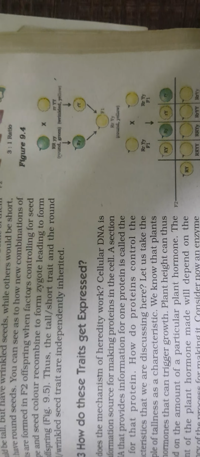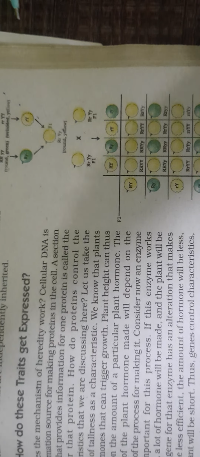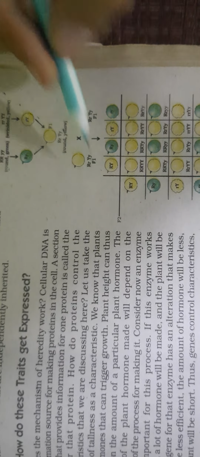you can see the same thing which I explained: round green seed and wrinkled yellow seed being taken as parents. Now when the gametes are contributed, we get the dominant phenotype, that is, round and yellow colored progeny. Now when these two are crossed, we take all the probable gametic pairs.